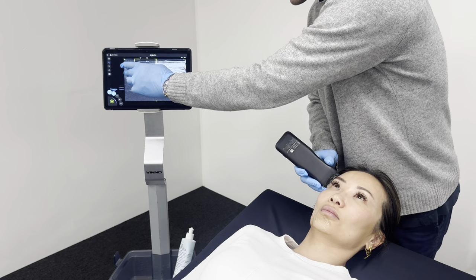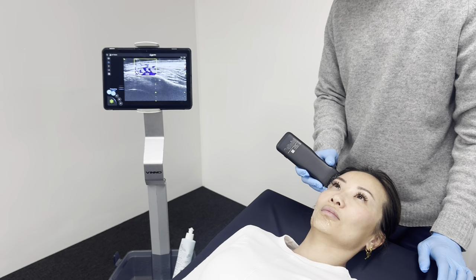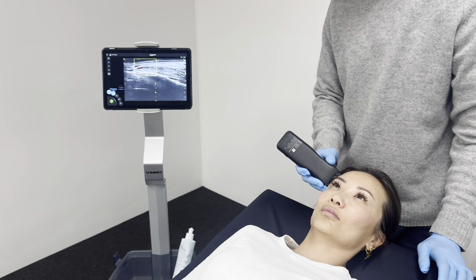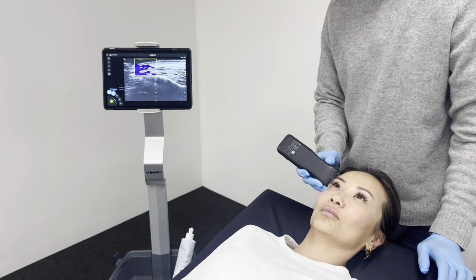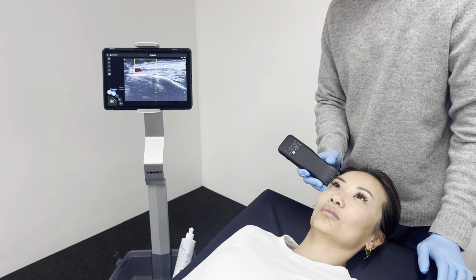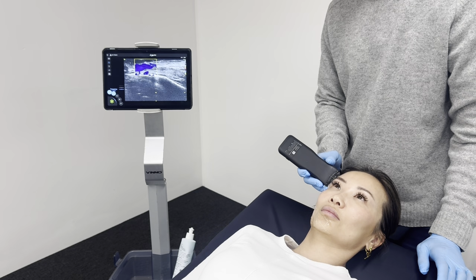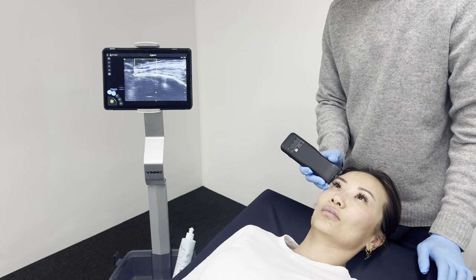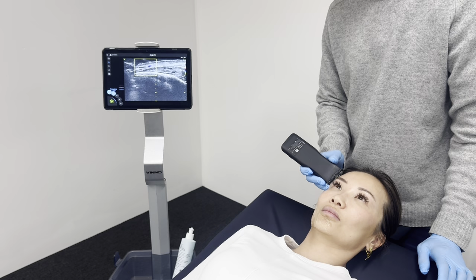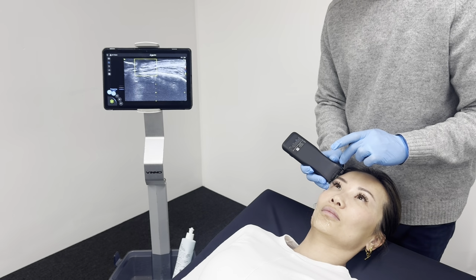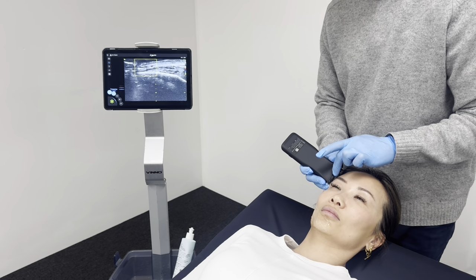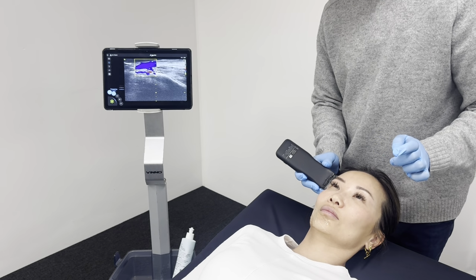I'm going to turn that gain down a bit more. See some of these more superficial structures. There we are. And you often need to do a bit of tilting and rocking to find those superficial vessels, which you can see there. I'll just put that into the middle of the screen. That's probably just around this area here in relation to the marker.